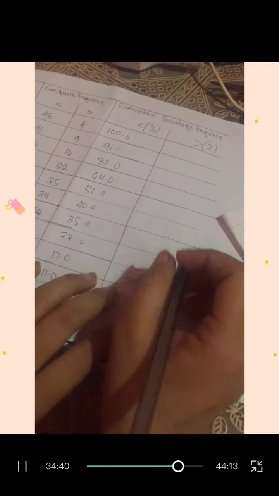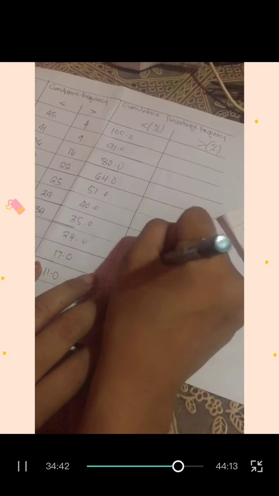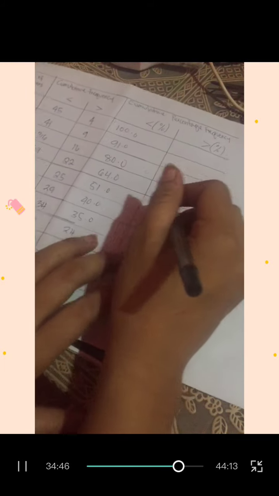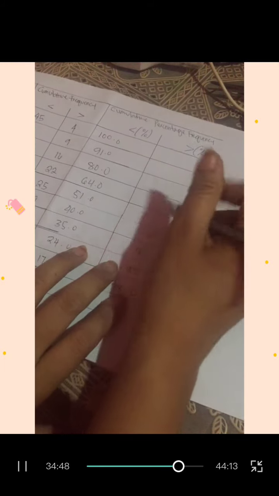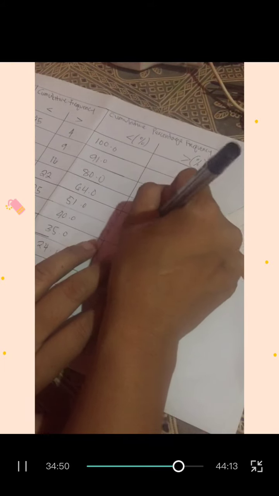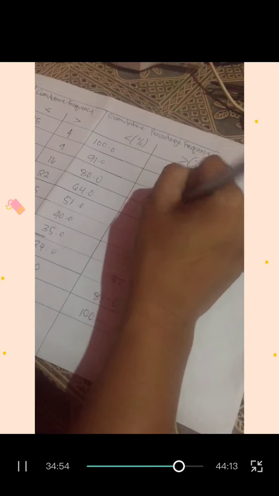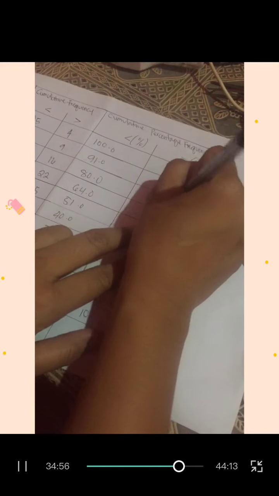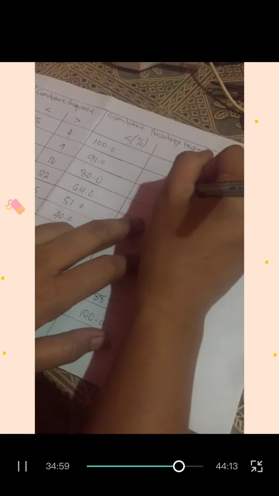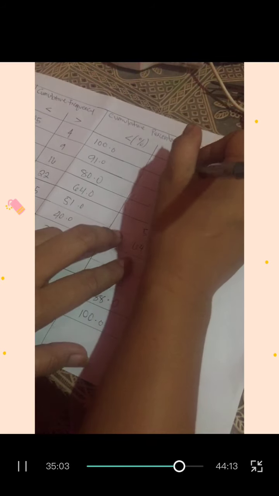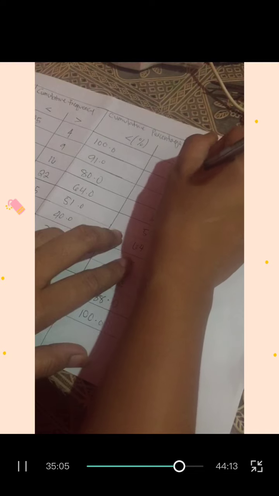So on and so forth. So we have here 82, 75, 64, 55, 48, 35, 20, and last is 8%.